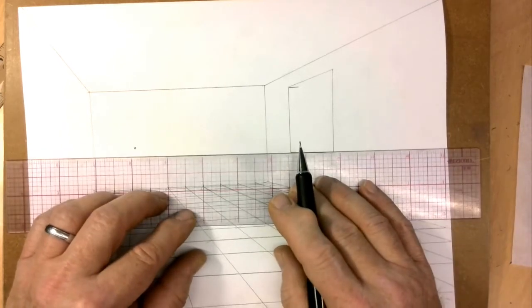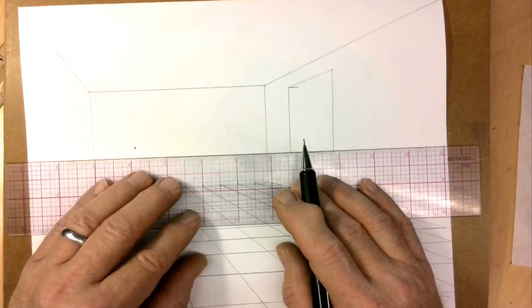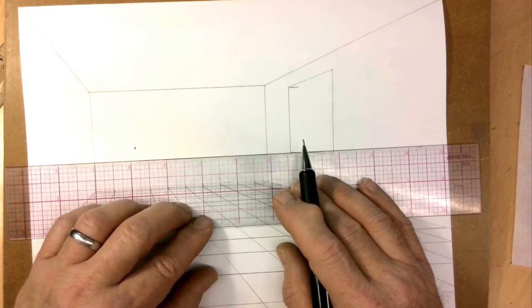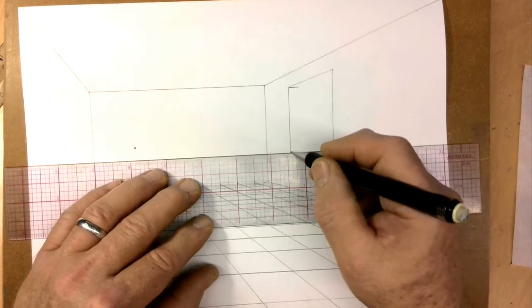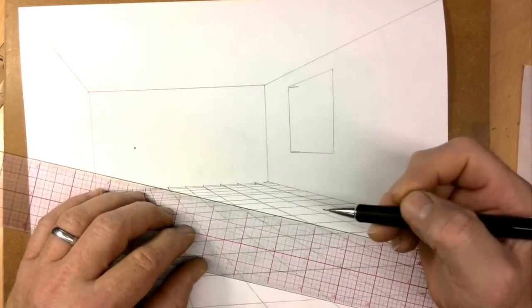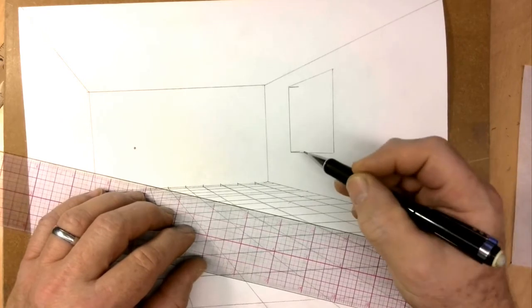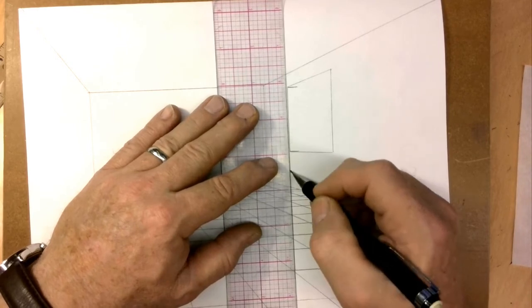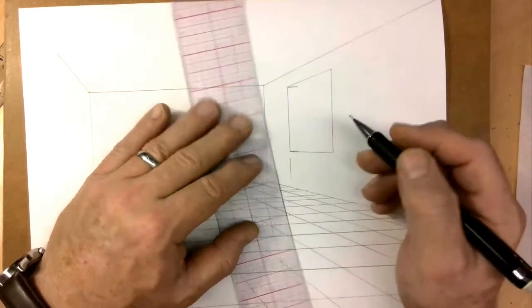And I'm going to do one on the bottom. And since it's very close to my eye level line, it's going to be very, very thin. You might hardly see it at all. But I'm going to draw it in there because I know it's there. Little tiny one.